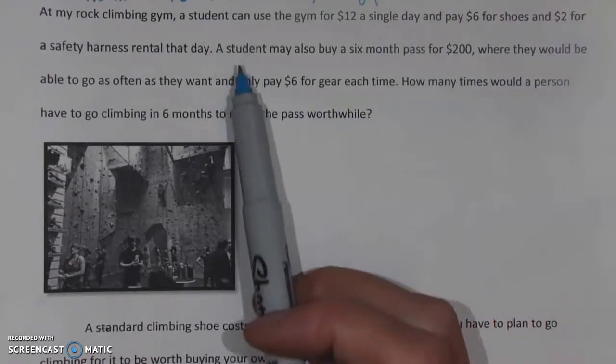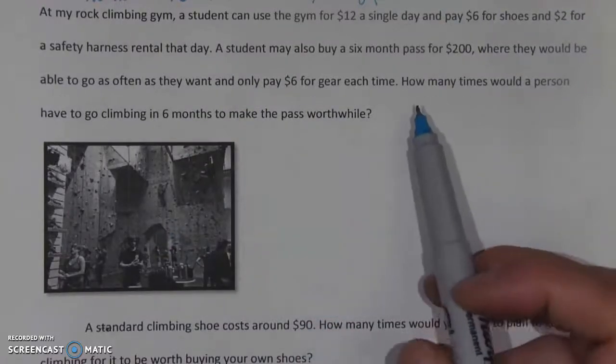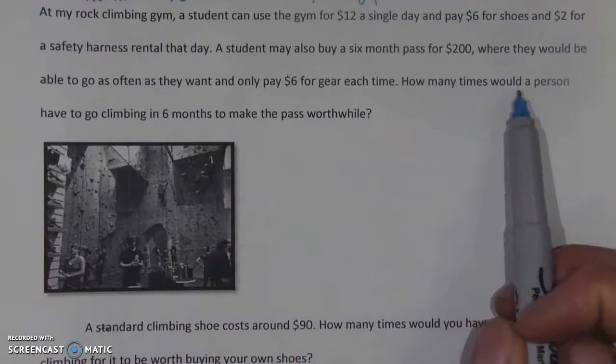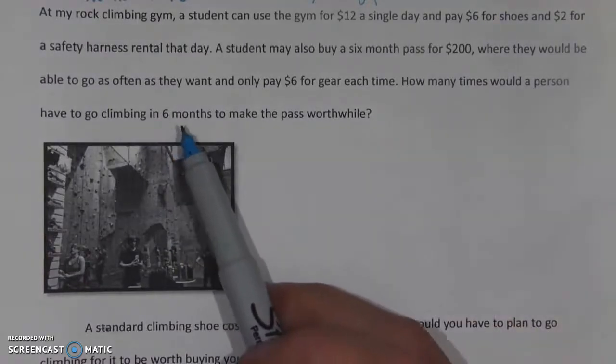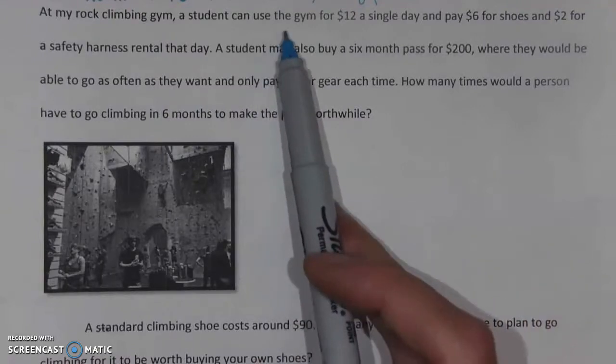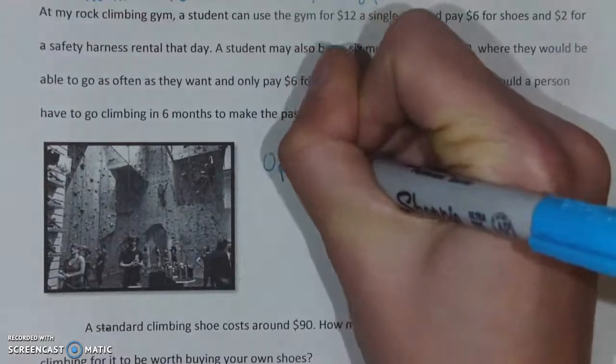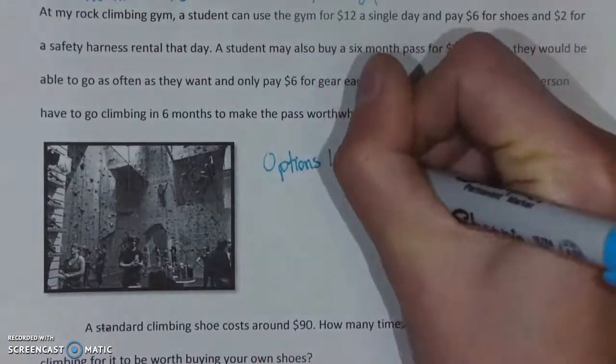So these are two different situations, and again, these are linear. We're going to compare them. I'm going to compare them because I want to know how many times I would have to go climbing in 6 months to make the pass worthwhile. So this is what I'm going to do. I'm going to take my two options, because if I'm going to be comparing options, I need to be aware of what those options are.